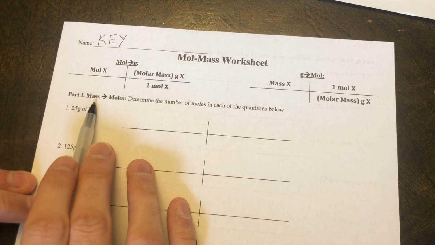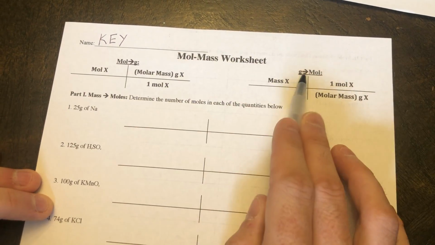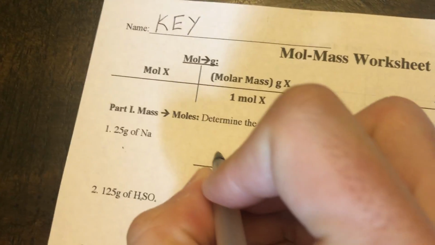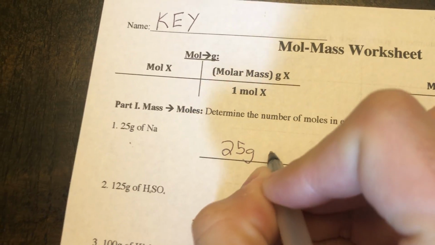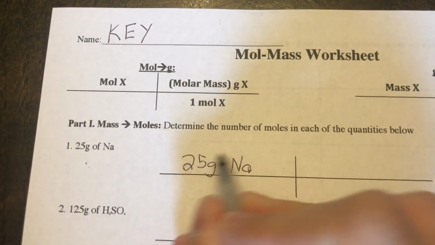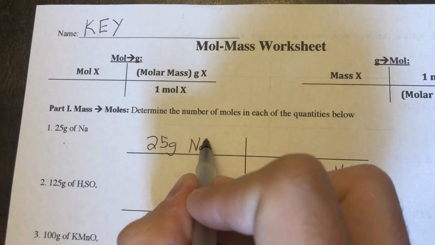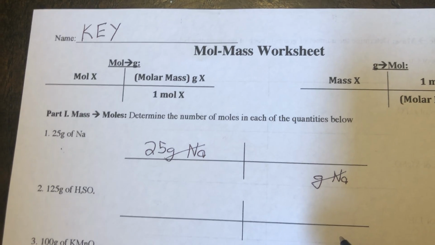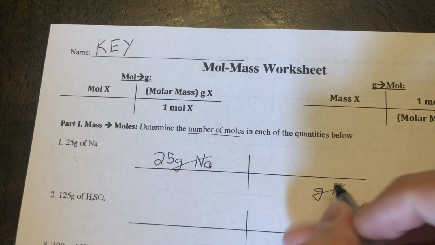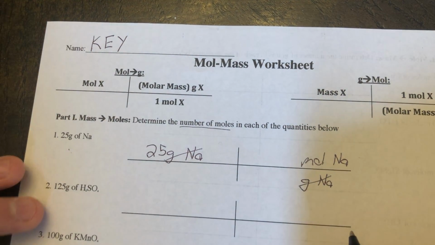So first, in part one, we're going to do from mass to moles, which is grams to moles. Grams are the units for mass. The way you set these up is you start with the number that they give you, and you put it in the first block. So 25 grams sodium. Now, the key is whatever unit is on the top left automatically has to go down to the bottom right, because these two units have to cancel out. The unit that I'm trying to solve for, which in the problem is the number of moles, goes in the top right corner. That's the block that we're looking to solve for.